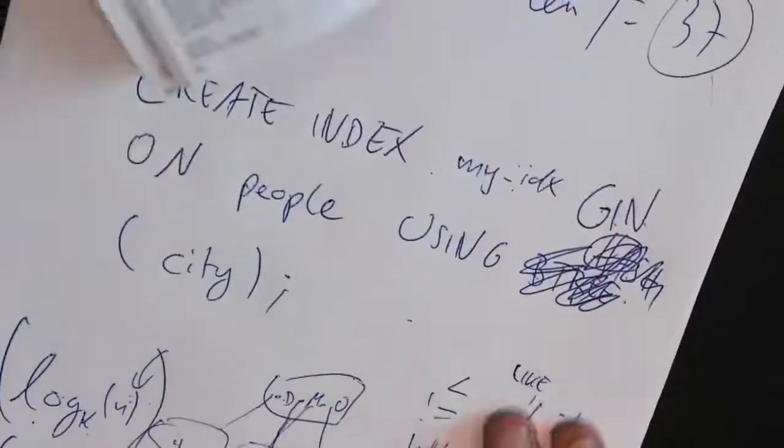Yeah, this is good. Here. This is very small.